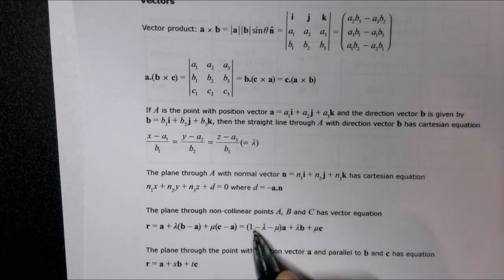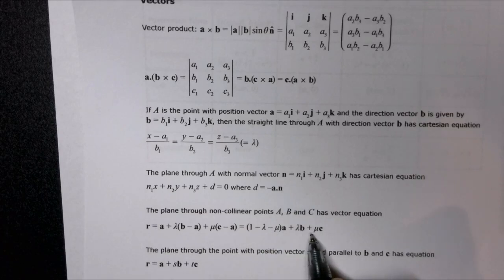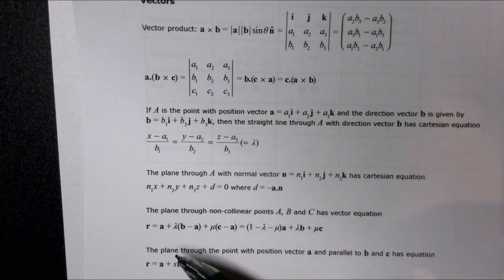So R is equal to 1 minus lambda minus mu lots of A plus lambda B plus mu C. And alternatively, the plane through the point with position vector A and parallel to B and C has this equation here, R equals A plus sB plus tC.